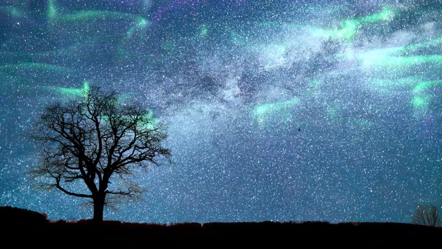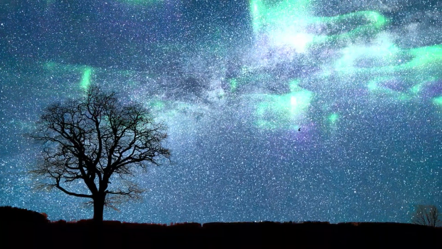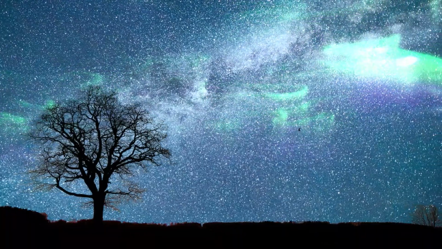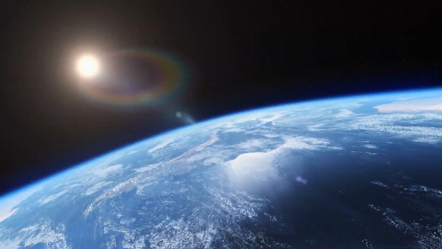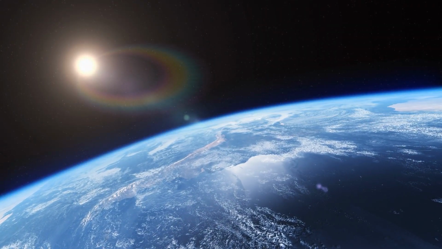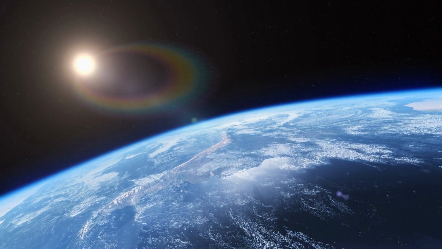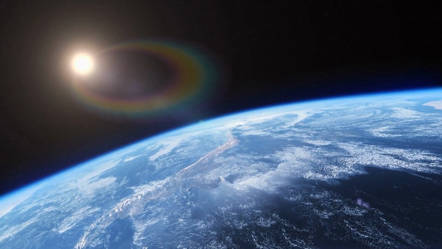While they have inspired legends for thousands of years, modern science has revealed that the aurora is the result of complex interactions between the sun and the Earth's atmosphere. Understanding the Northern Lights begins with understanding the sun.